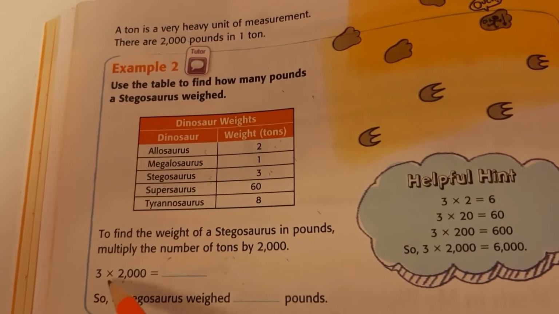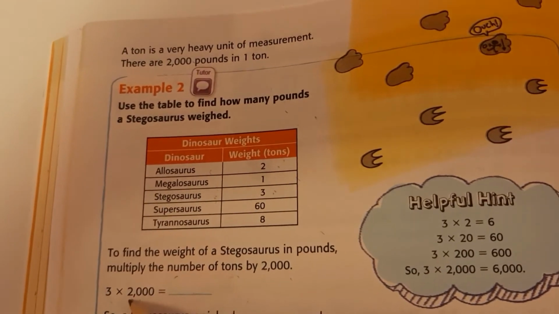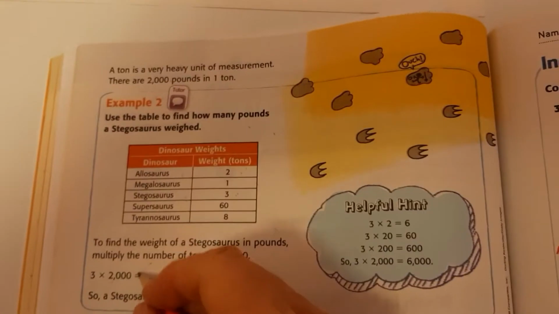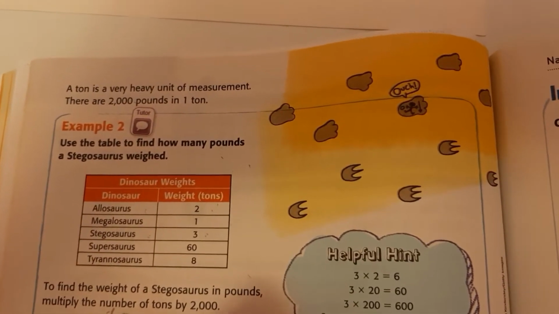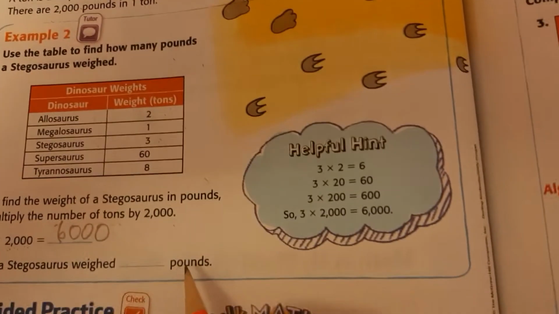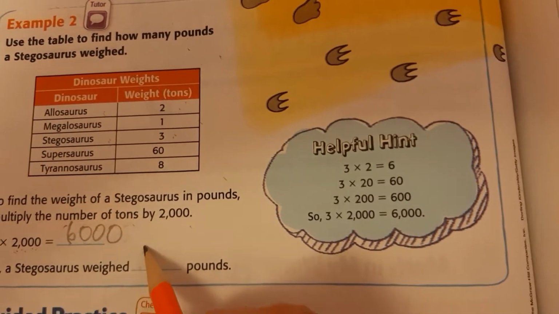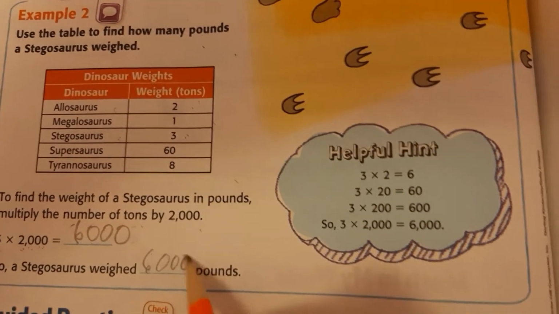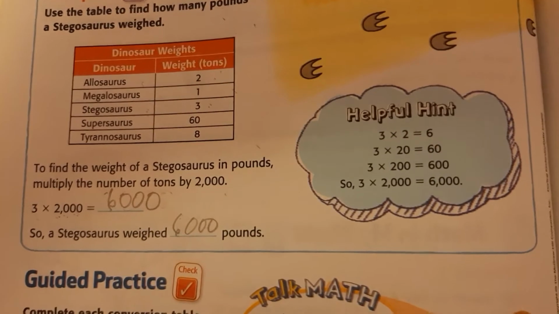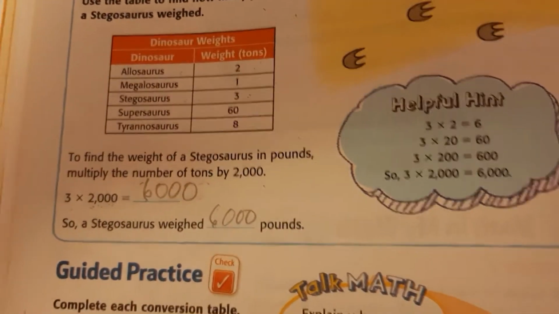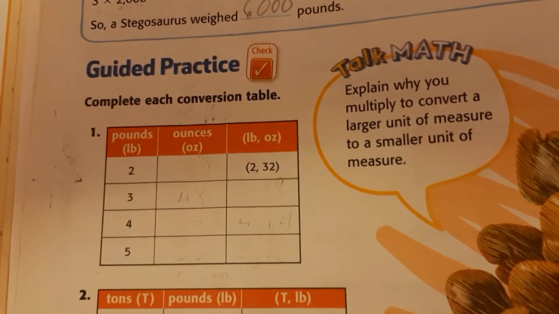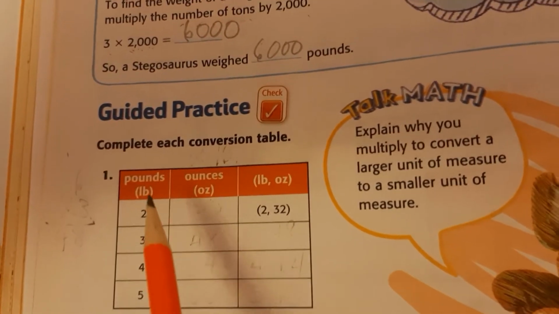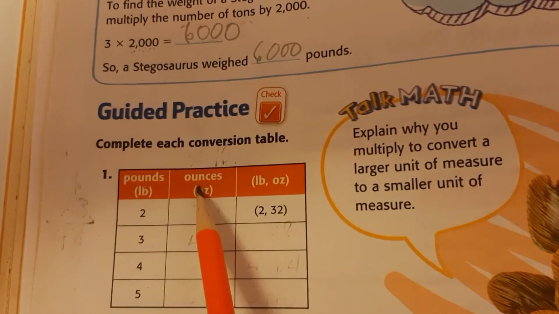So look, you go 3 times 2 equals 6. 1, 2, 3 zeros. So a stegosaurus weighed 6,000 pounds. Pretty easy, right? Okay, so now we're going to look at these charts. Complete each conversion table. Now, remember, from here we're going to do pounds to ounces.